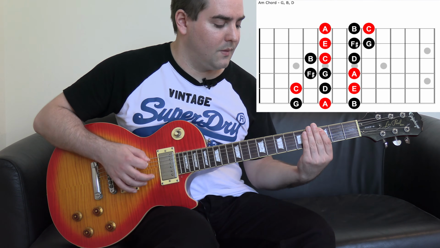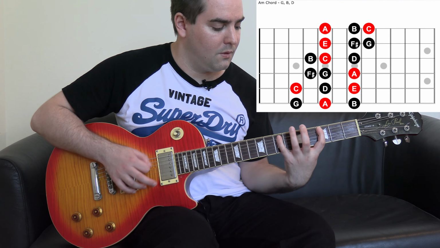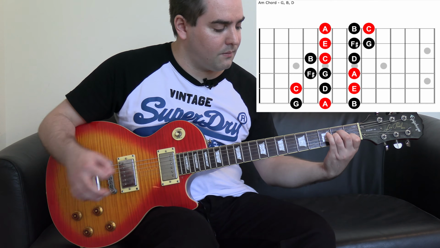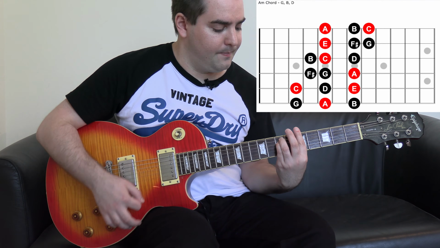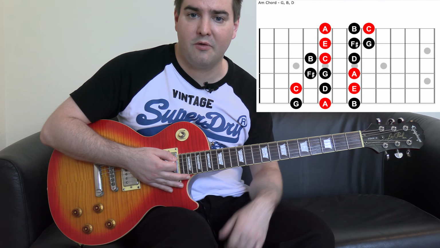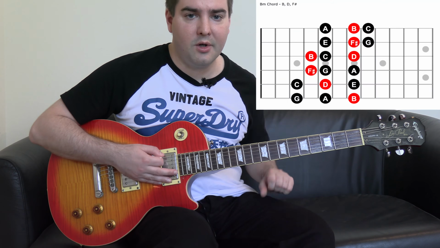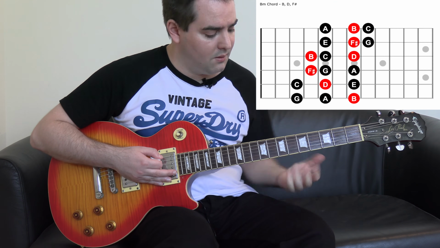A, C, and E. All make up an A minor chord. That's any A minor chord is just made up of those three notes. Let's keep going. So the third chord in a major key is also minor.